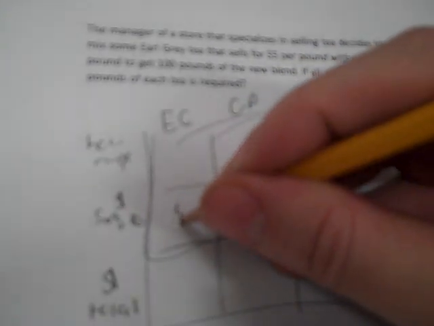Okay, so when I pay money for a single Earl Grey tea, I know that's $5. Orange Pekoe is 3. Okay, how many pounds? Well, it's 100. Remember, this is for the units, not the money. So I see 100 pounds, but it doesn't say if that's either one. It just says 100 pounds, so I assume that's the total. Okay, and then my money total is going to be $450.